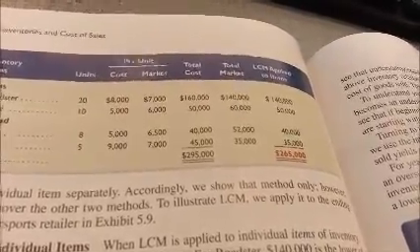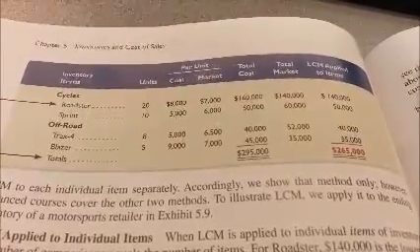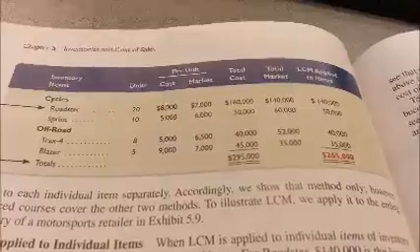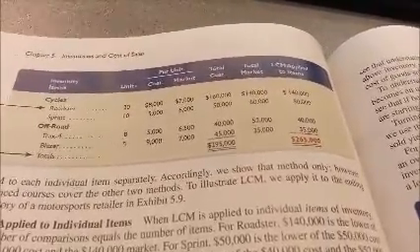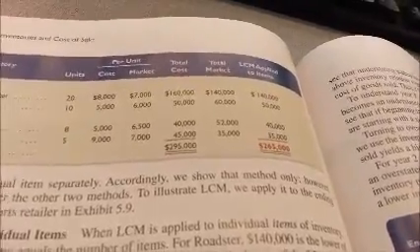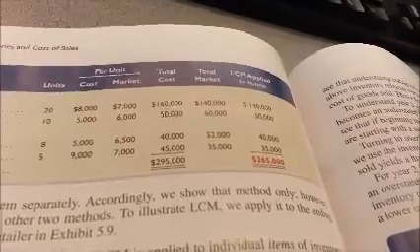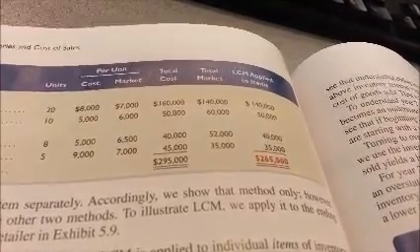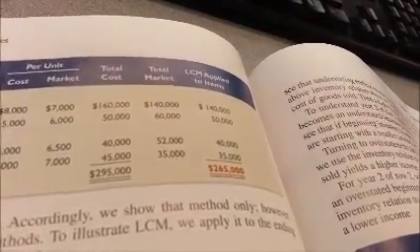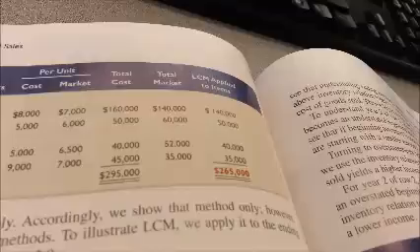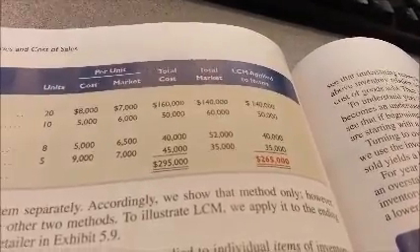Okay? Which one's lower? What I paid for it or what I can replace it for? What you can replace it for. Right. So an adjustment's going to have to be made if we're doing this individually. So basically what they did here was they took total cost, 8,000 times 20 units is 160,000 total cost, and total market, 7,000 times 20 units for 140,000. Lower of cost or market for that item would be 140,000. We'd have to write that down.